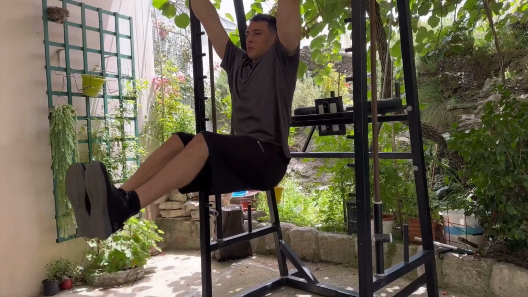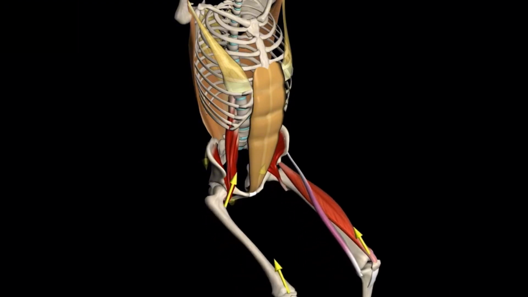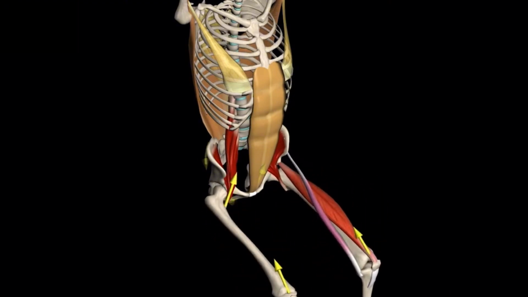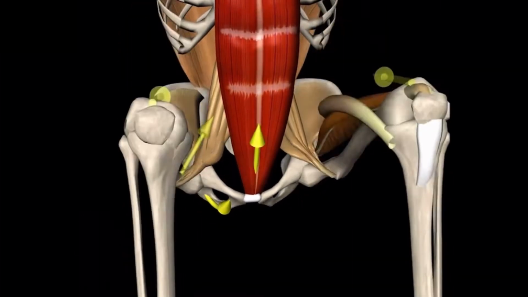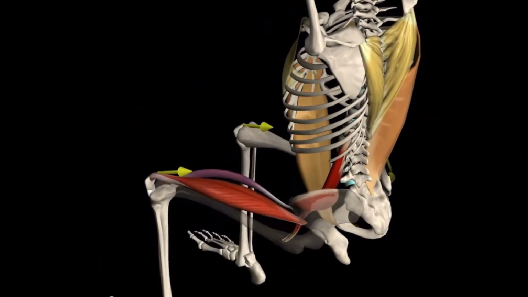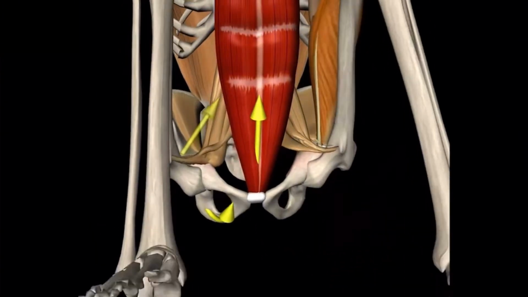So when you're training your abs with the hanging leg raises, these muscles are the reason why you're feeling it in your lower back. They're going to be involved in the first part of the movement since they have the biggest biomechanical advantage. During the second part of the movement, your abdominal muscles are going to take over because they are involved in tilting the pelvis and bending the spine. They're not attached to your legs.